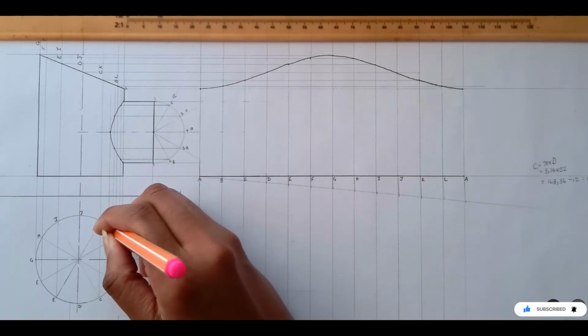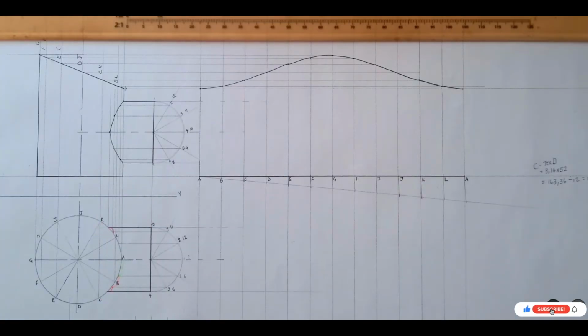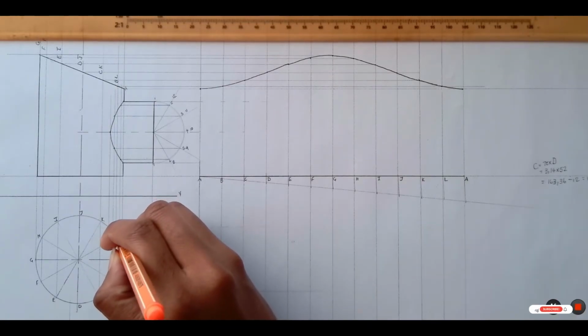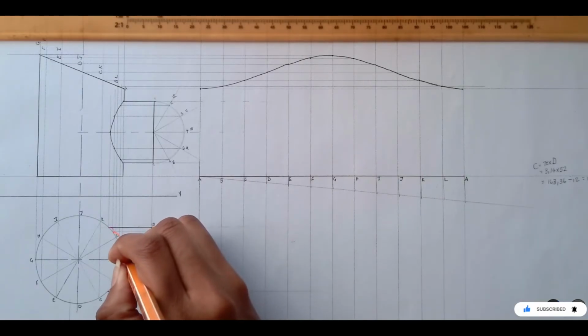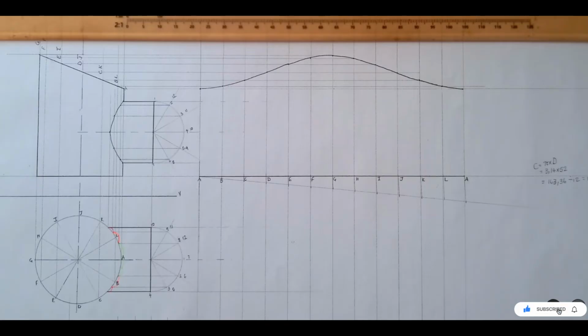So this distance, once again on this side, we want that distance there. This distance. And this distance here. So I know you can't really see much, but you will see it when I project it.